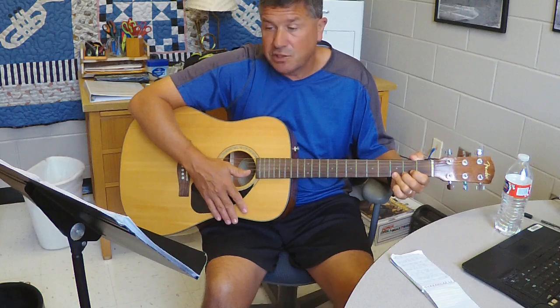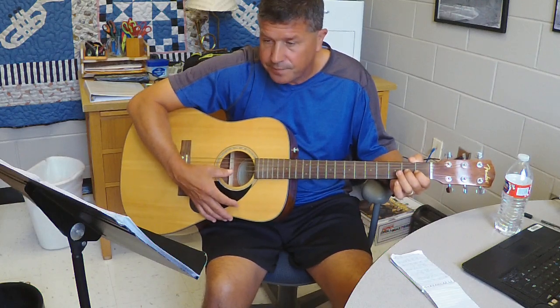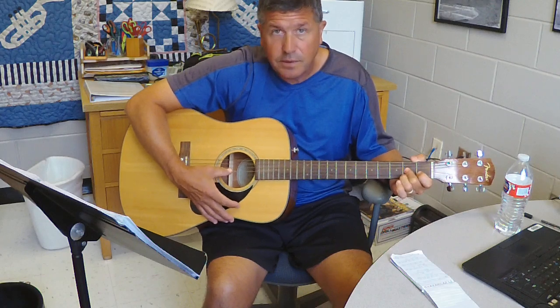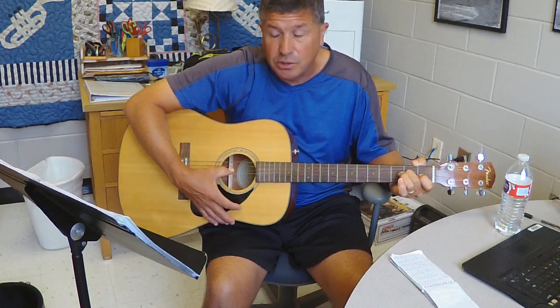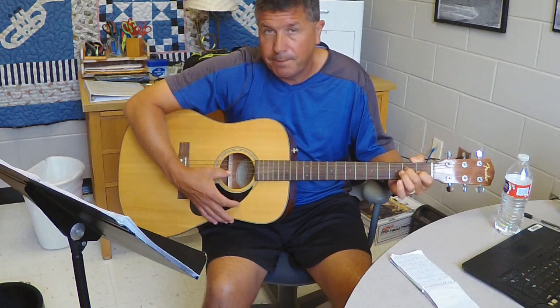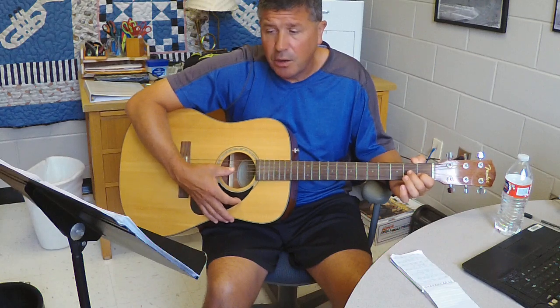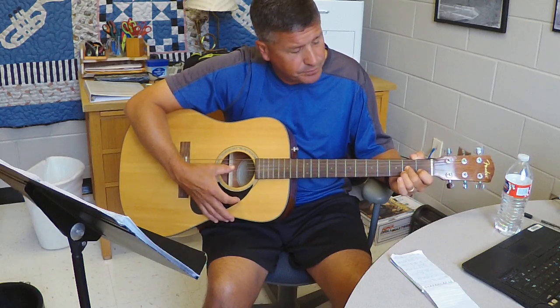Right, so you can see I messed up there going into that second line, and so right, it's like, where does that 2 go? And it should be on the 4th string second. So that second line again is 3, 3, 3, open 4, and then 4, 2.